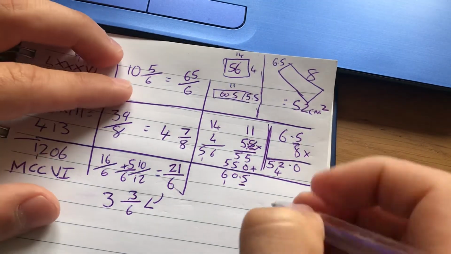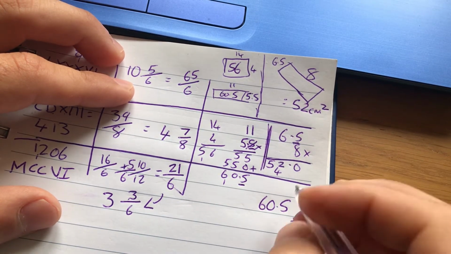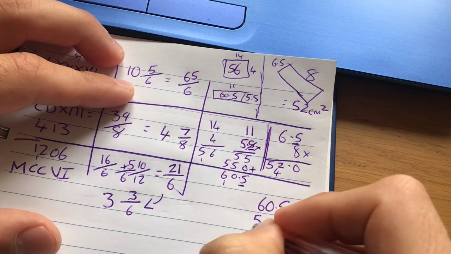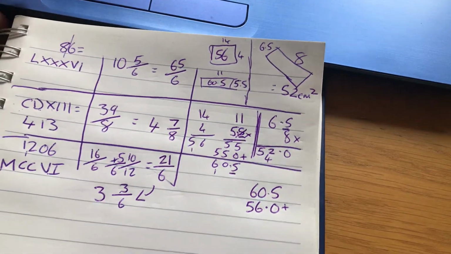So now we need to do 60.5 add 56. Now this is where you do need your decimal line. So I'm going to put it like that.